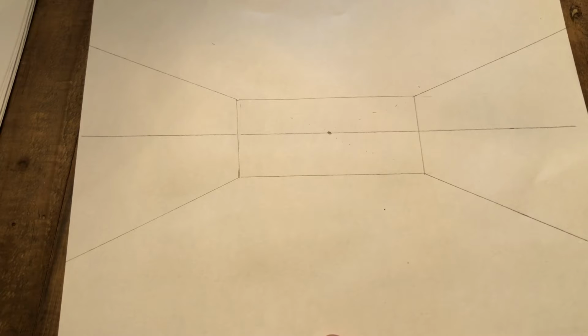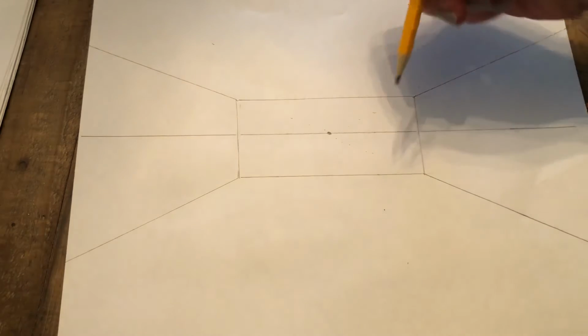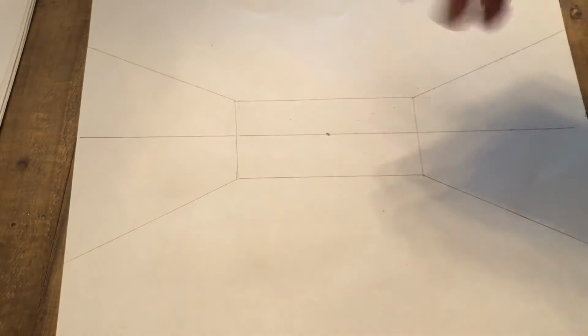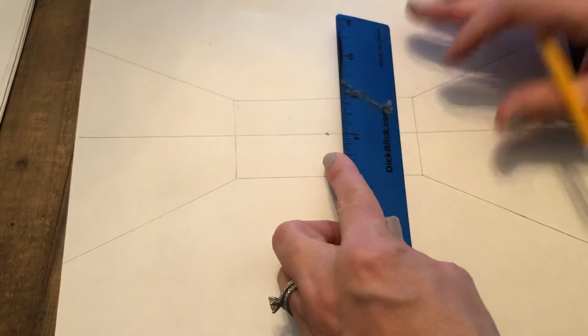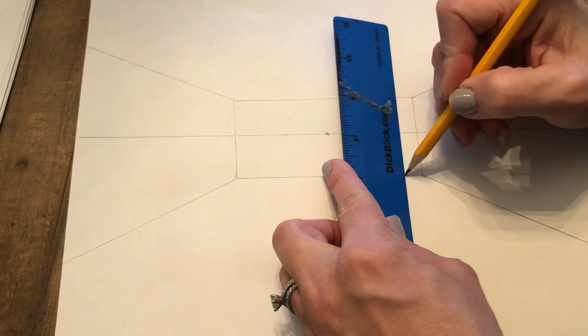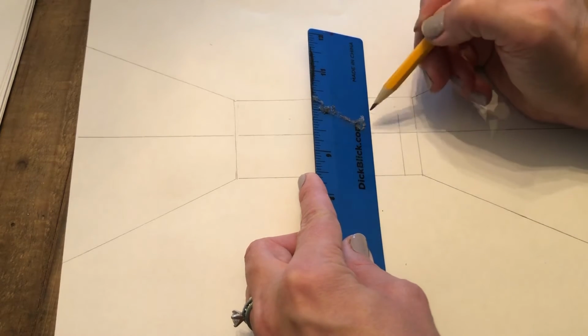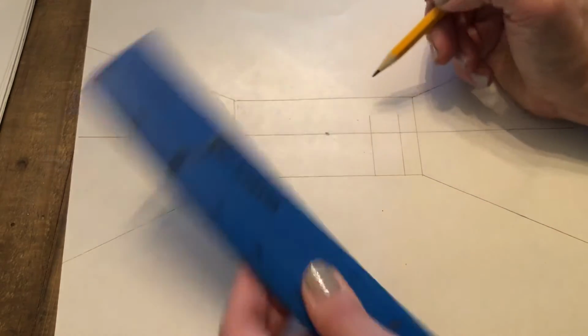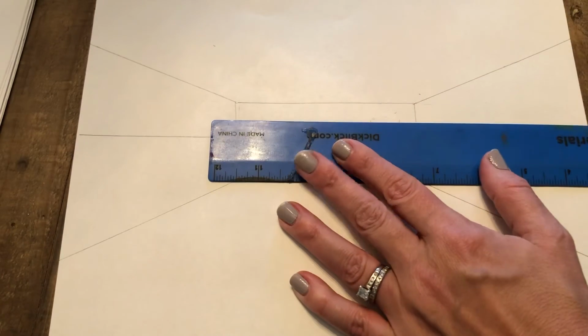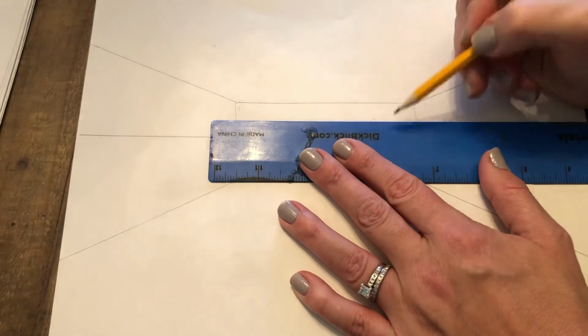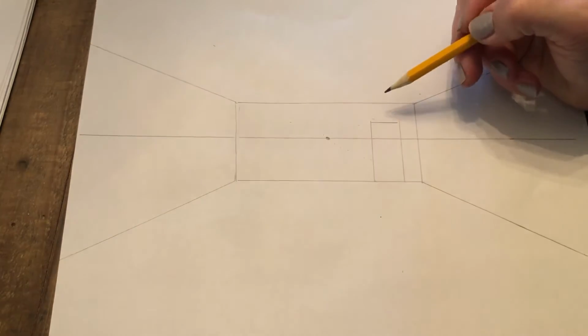I'm also going to, in this video, include creating doors and windows. So any door or window that's on the back wall will look as if it would normally look to us, right? So the sides would be vertical and the top and the bottom would be horizontal. Now keep in mind the height of your door in comparison to everything else.